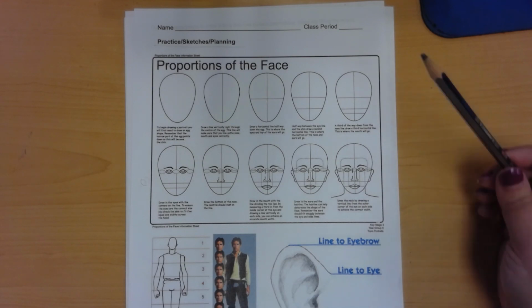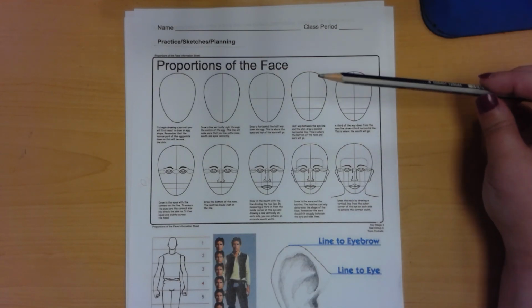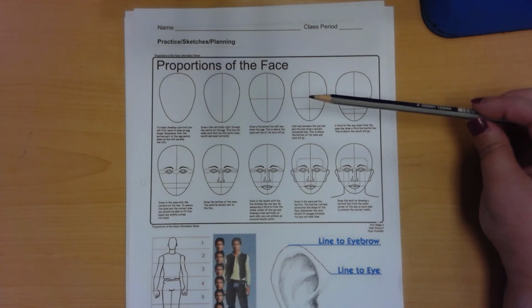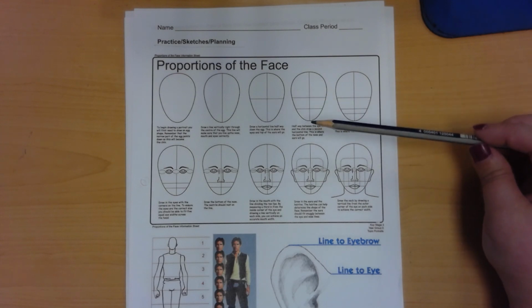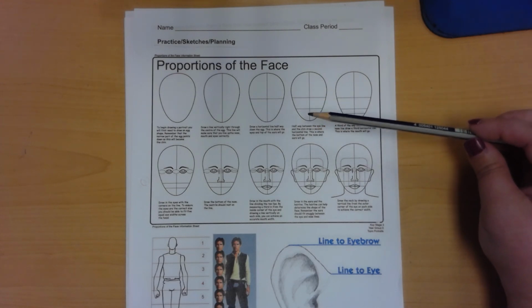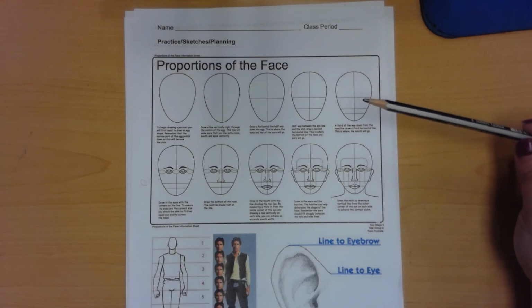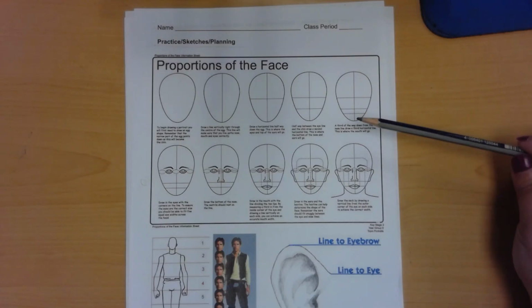If we're looking then to find the placement of the nose, we're going to look from the eye line and compare it to the bottom of the chin, and the nose is going to be about halfway. Then if we look at placing the mouth, we're going to look at the bottom of the nose, compare it to the chin, and the lips are going to sit about halfway in between there.